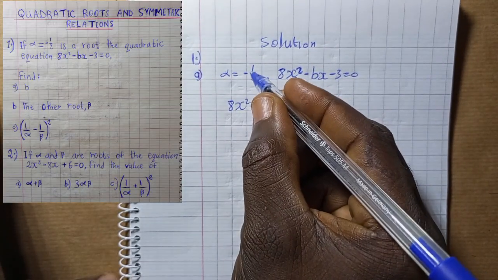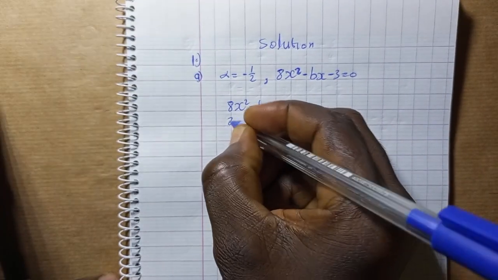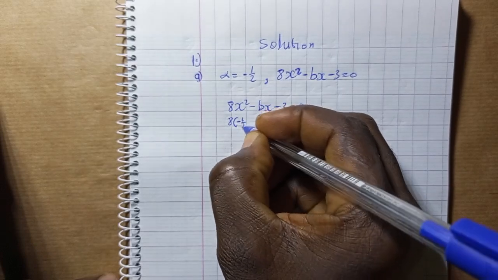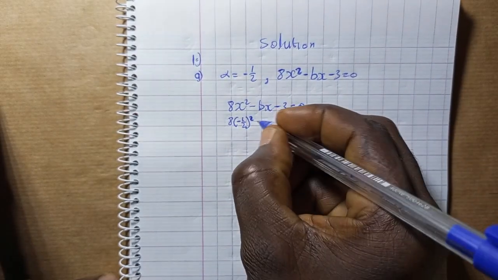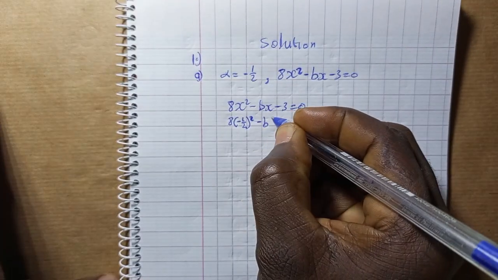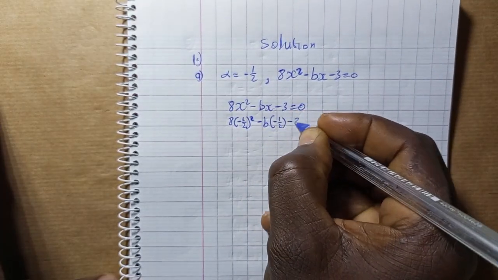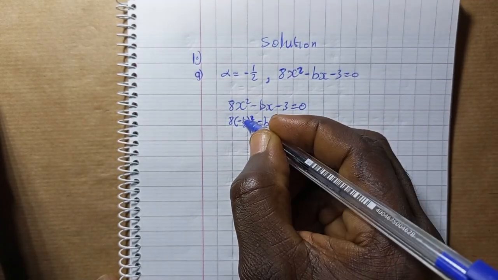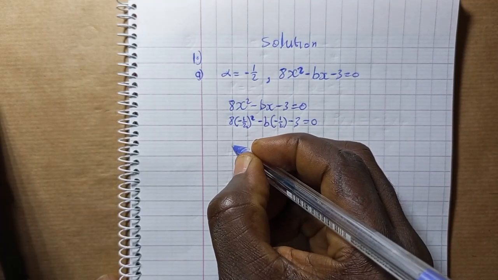Now substituting this value into the equation, we have 8 open bracket minus 1 over 2 close bracket squared minus b open bracket minus 1 over 2 close bracket minus 3 equal 0. Now minus 1 over 2 squared will give us 1 over 4.